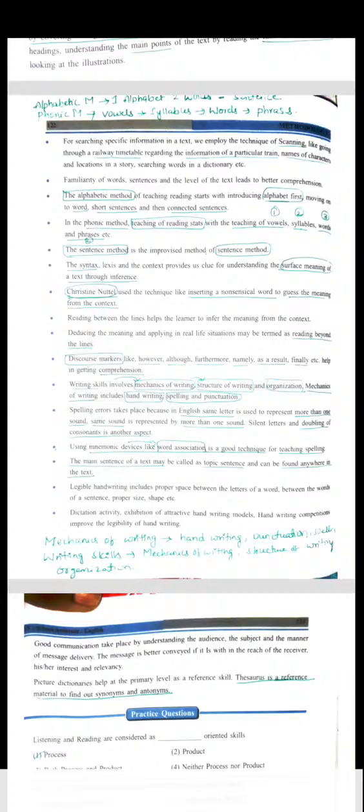Spelling errors take place because in English the same letter is used to represent more than one sound. For example, take the vowels A-E-I-O-U. These vowels represent 20 sounds. So just imagine that one letter can produce at least 4 or 5 sounds.